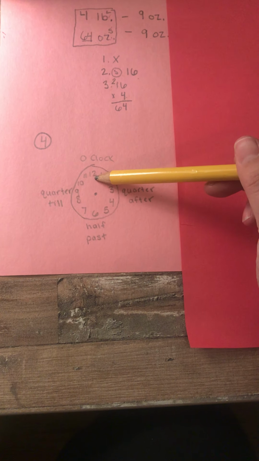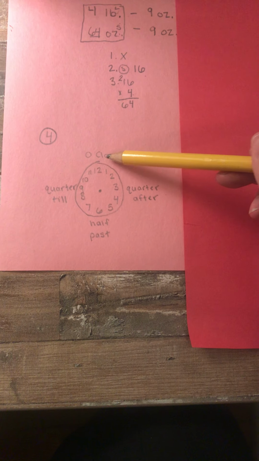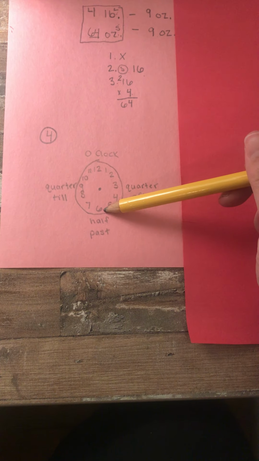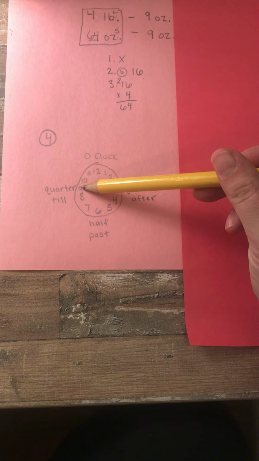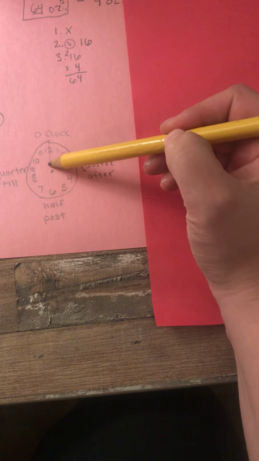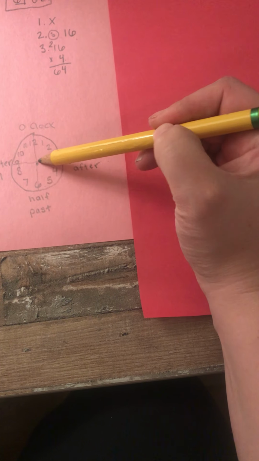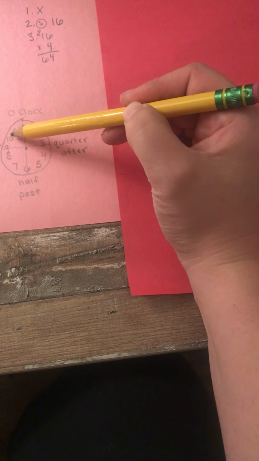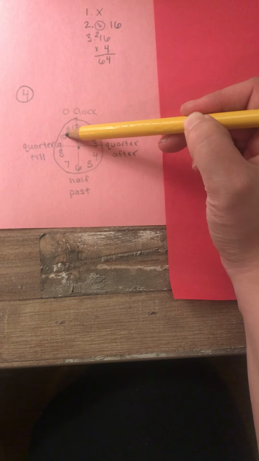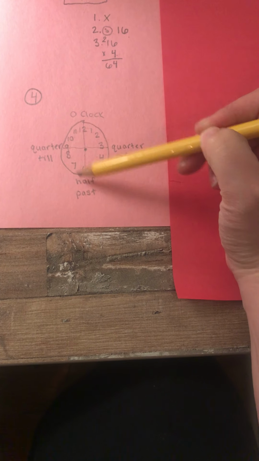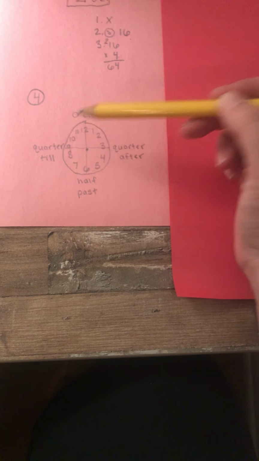Remember, if the minute hand is at 12, it's o'clock. If it's at 3, it's quarter after. 6 is half past. 9 is quarter till. Okay, because you have to imagine your clock into 4 sections. 1 quarter, 2 quarter, 3 quarter, 4 quarter. Okay, so o'clock, quarter after, half past, quarter till.